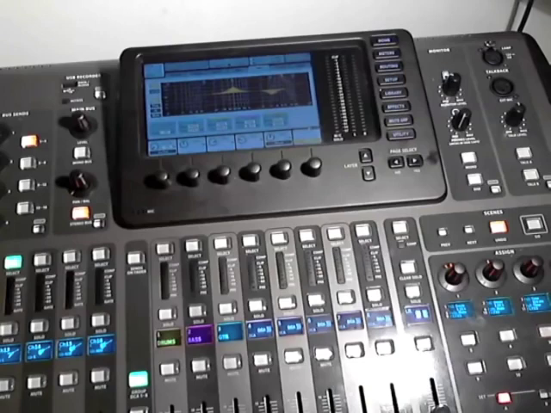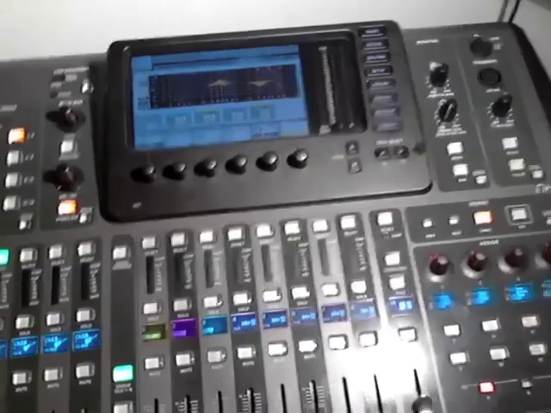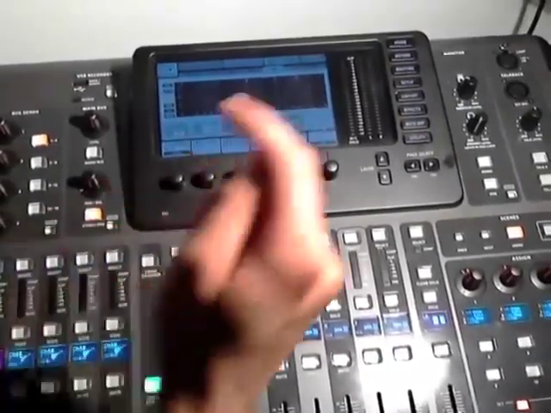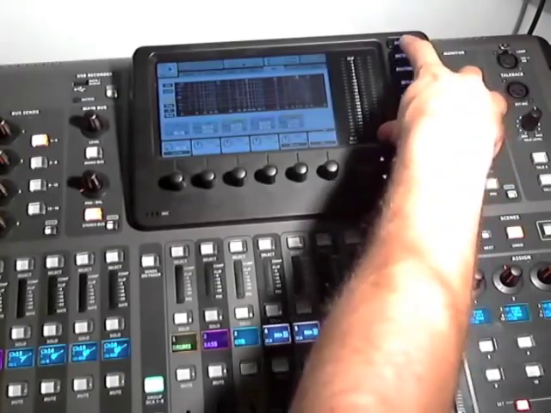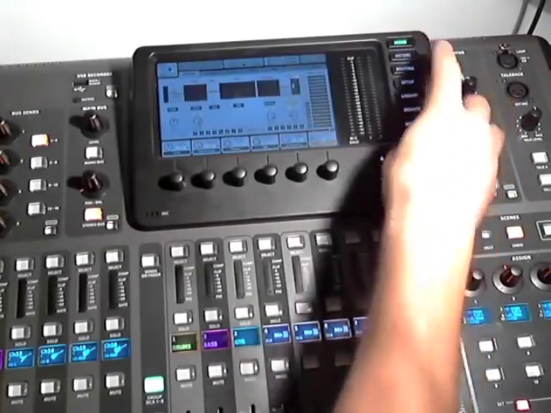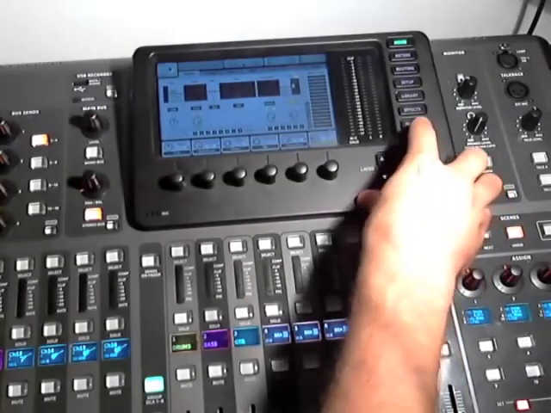So let's say you got a whole channel strip set up, and you have your EQ and compression and gate dialed in. Toms might be a great example of this. You got Tom 1 all dialed in, and you want the whole channel strip. To do this, just press the home button, and then do the exact same procedure.